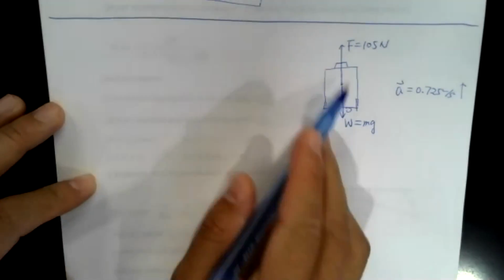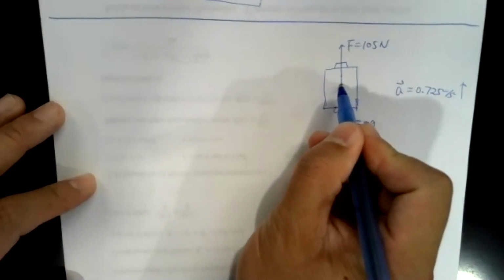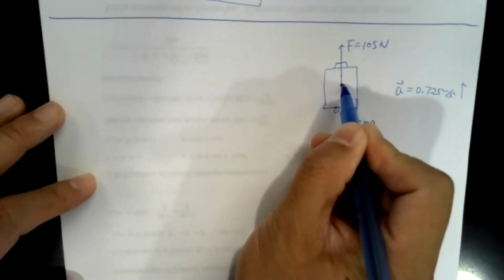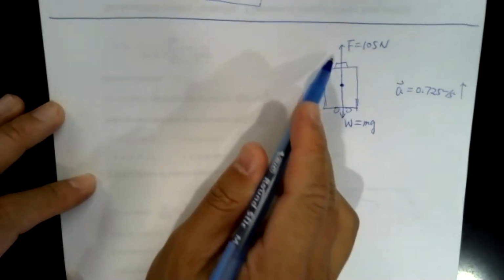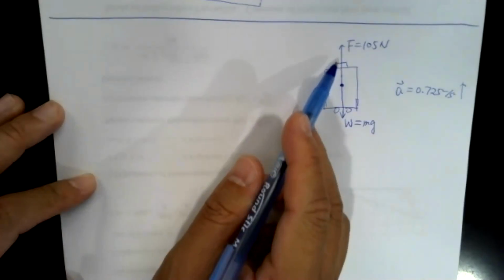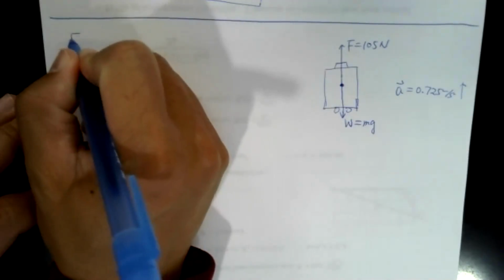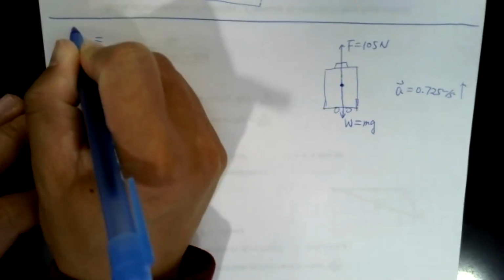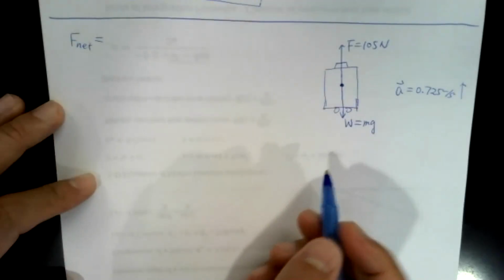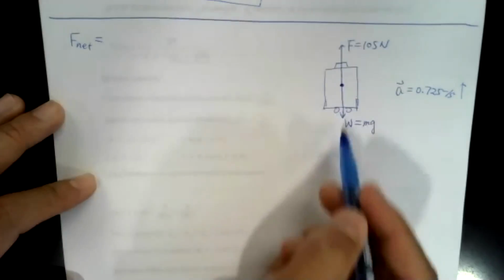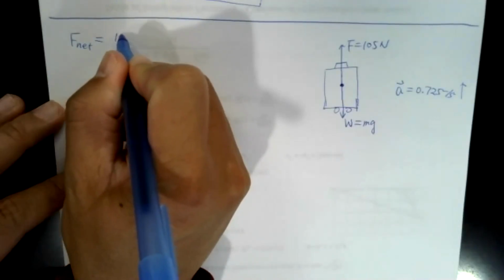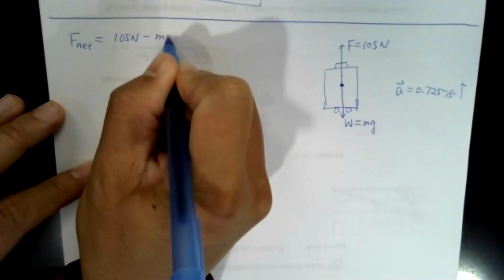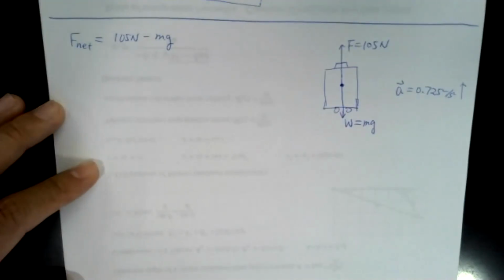So looking at this free body diagram, this is pretty much what you are going to do on a problem like this when you are dealing with the second law. First, you have your free body diagram and you indicate all your forces. Then from the free body diagram, you can say my net force, since both forces are along the vertical direction, upward and downward, is 105 newtons minus mg. That's your net force, just in the y direction.